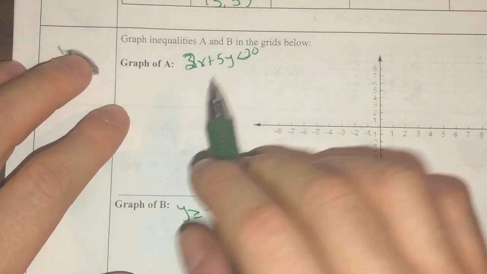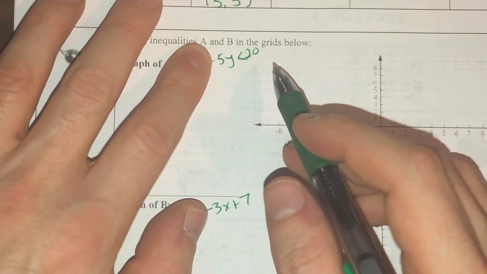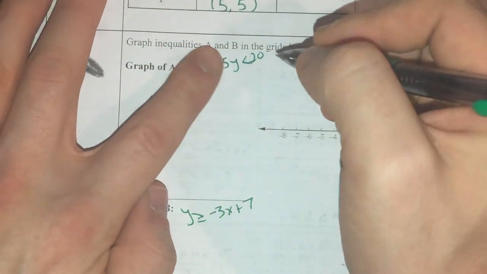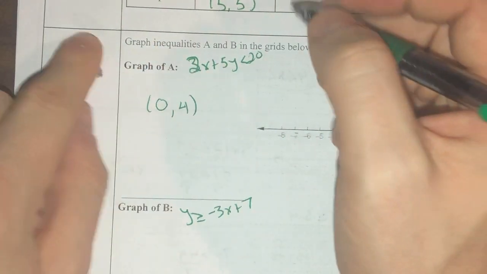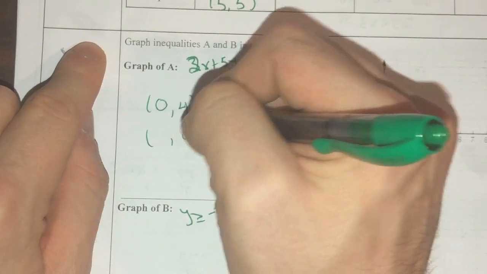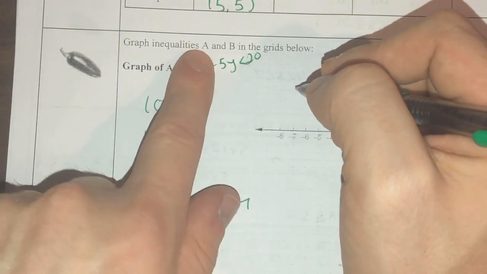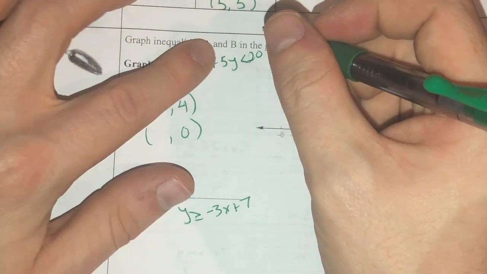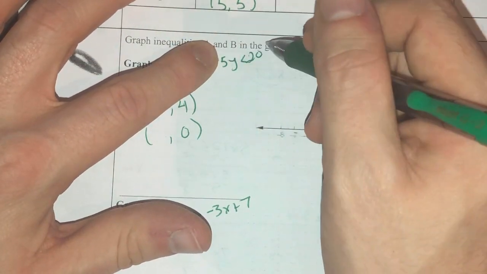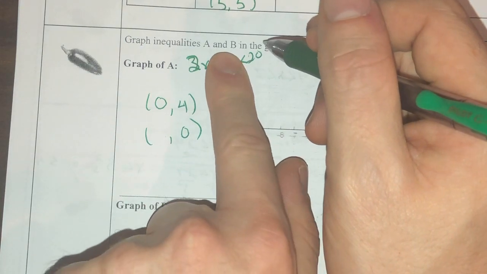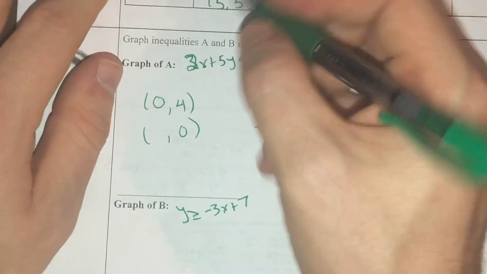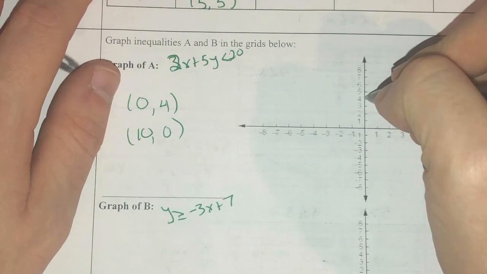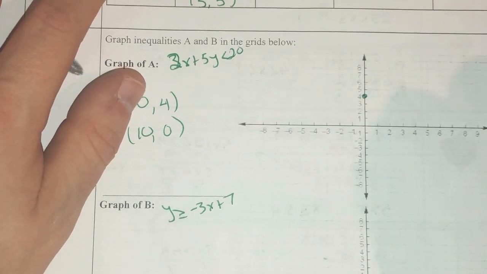So first I'm going to find the intercepts for this one. I cover the x, making x 0. The y would be 4. Now I cover the x and make the y 0. So I cover the x. 5 times 4 is 20. Now I cover the y. 2 times what is 20? That would be 10. So I plot 0, 4, and plot 10, 0.